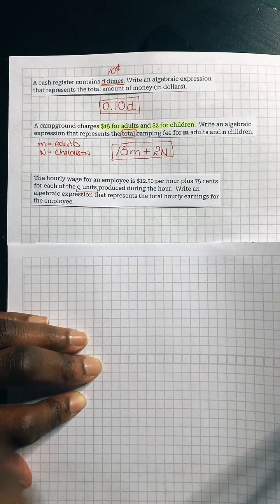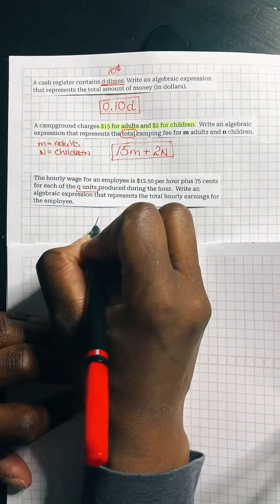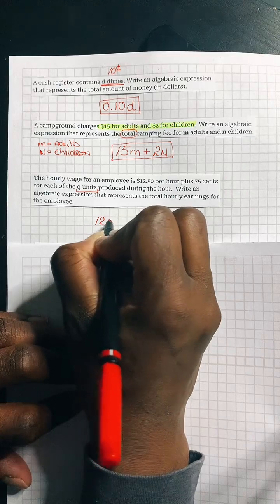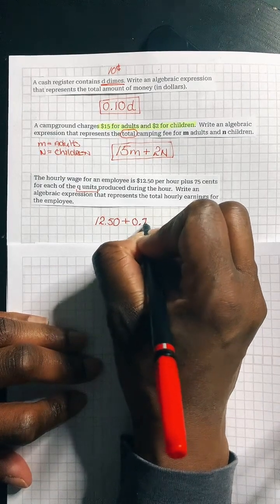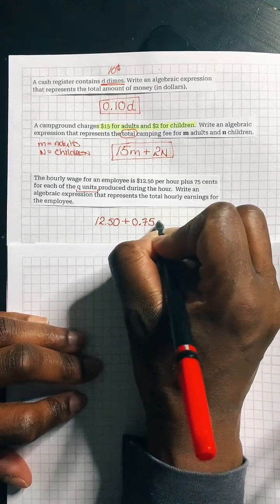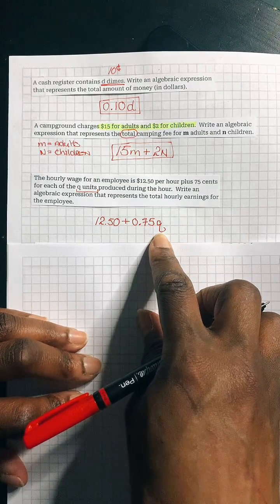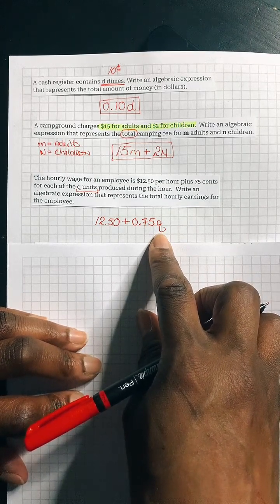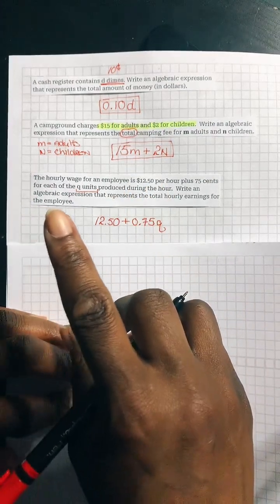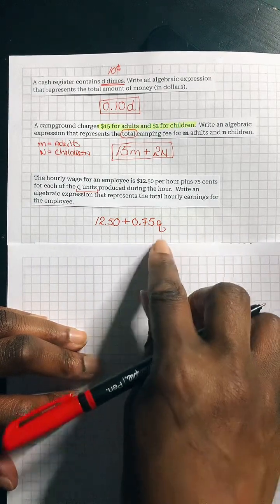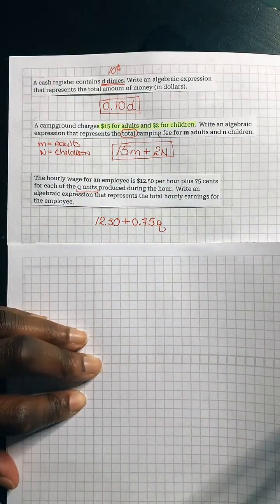Okay. So we started off with $12.50. And they get an additional 75 cents for every Q unit. And I don't know how many there are, but that's why we use the variable. Okay. So we don't know how many units. So Holly, you're using minutes, but we don't know about the minutes. So the Q is going to represent the number of units. So what about the hour?